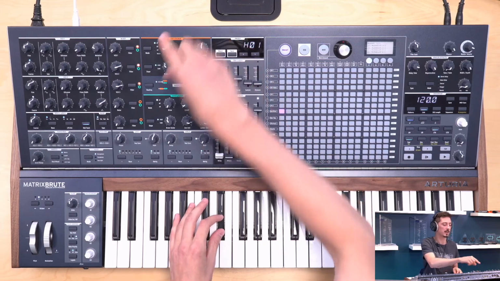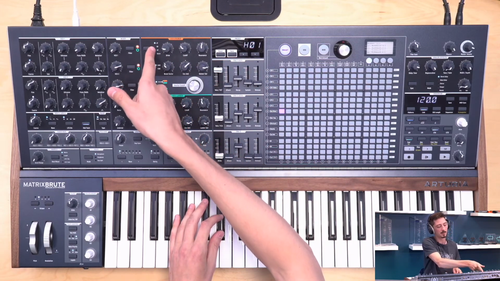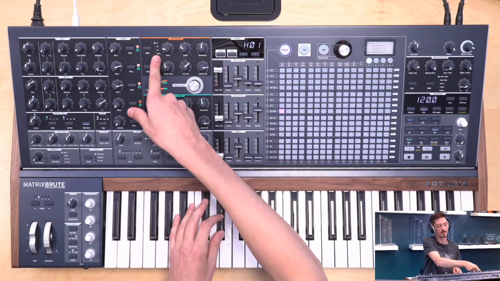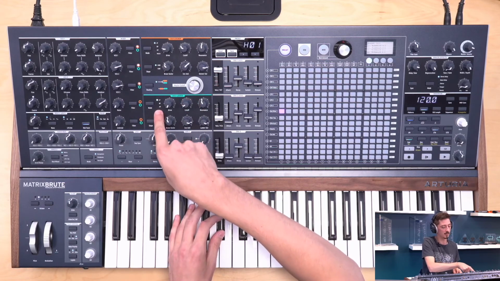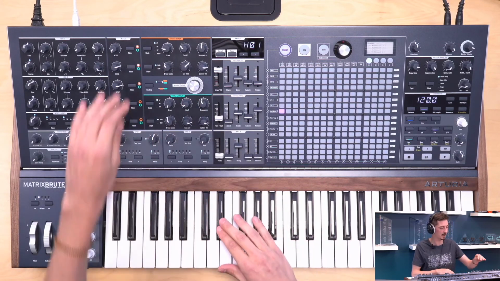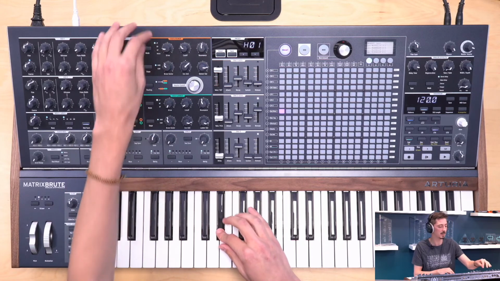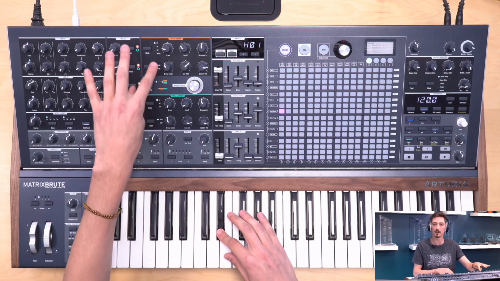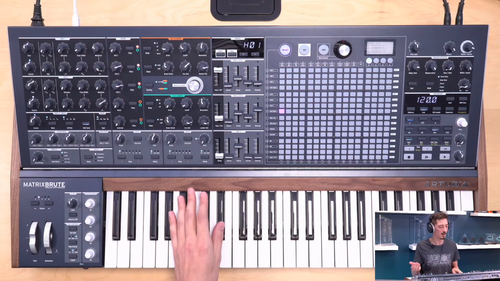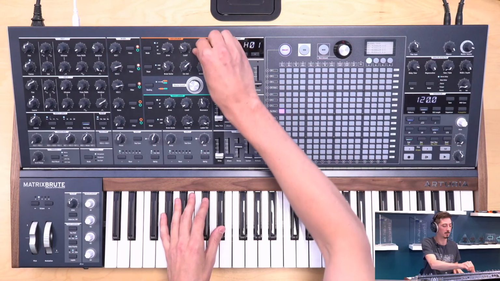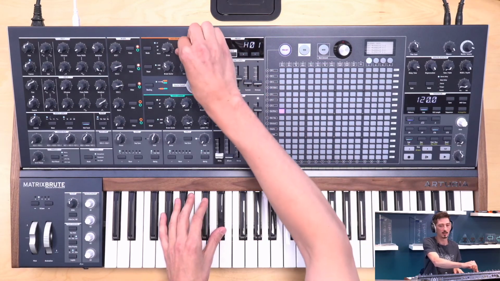So both filters are multi-mode. You have a low pass, band pass, high pass, and notch mode on the Steiner, but you don't have the notch on the latter filter. And both filters can have two different slopes, 24 dB per octave and also 12 dB per octave. On the Steiner filter, I personally prefer the 12 dB.